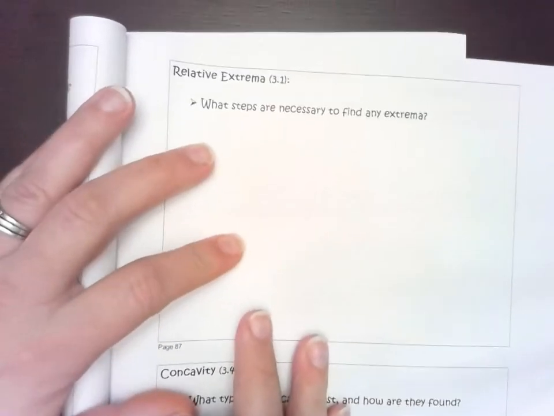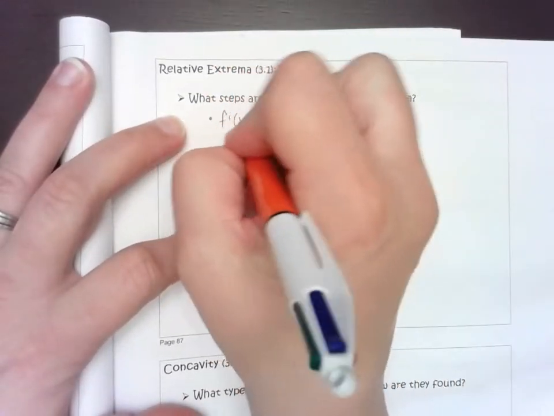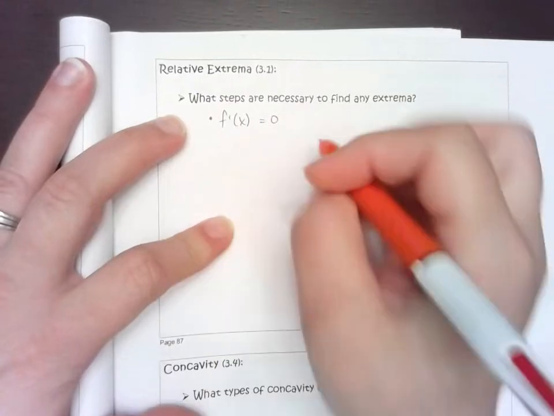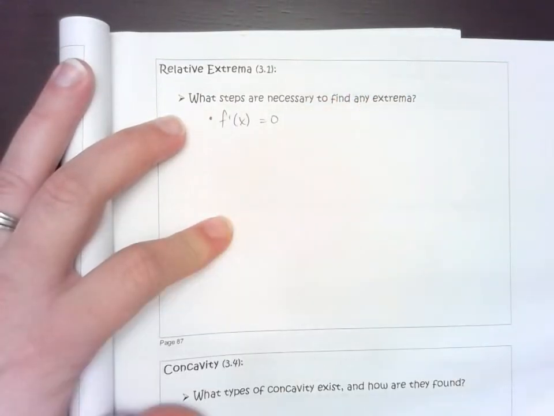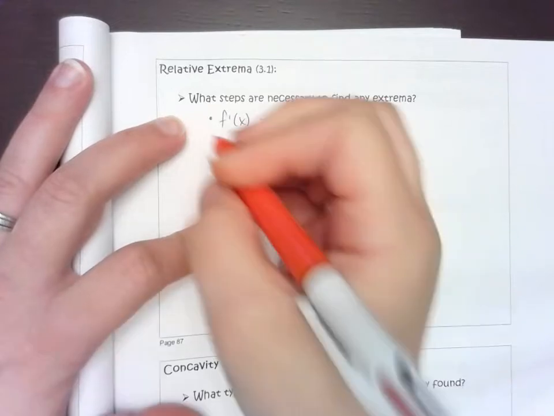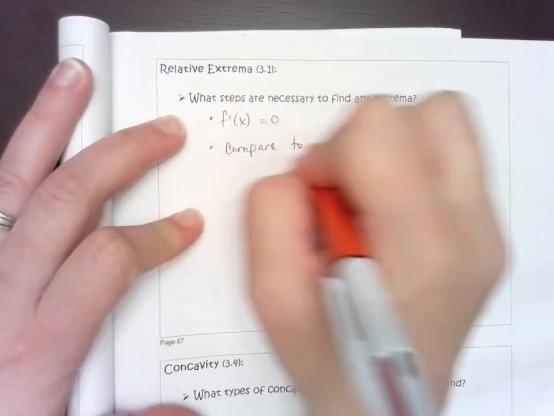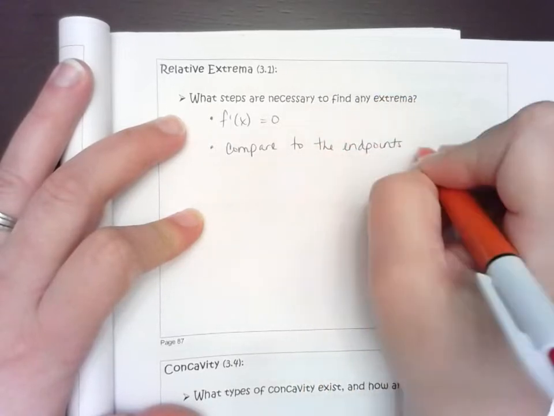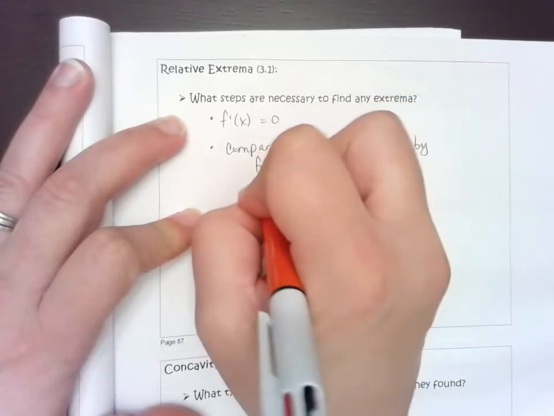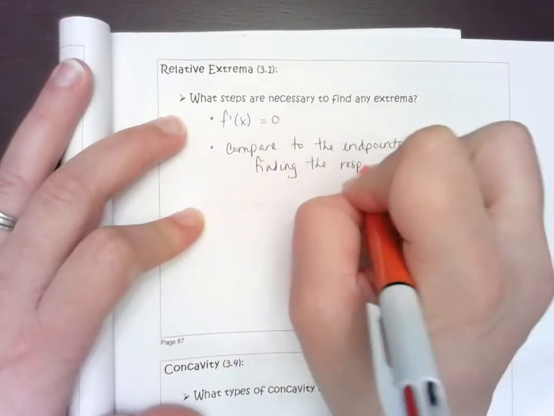Relative extrema. Now, your turning points, where your first derivative is equal to 0, this is your extrema, but how do you know if it is relative or if it's absolute? You have to compare to the endpoints by finding the respective y's.